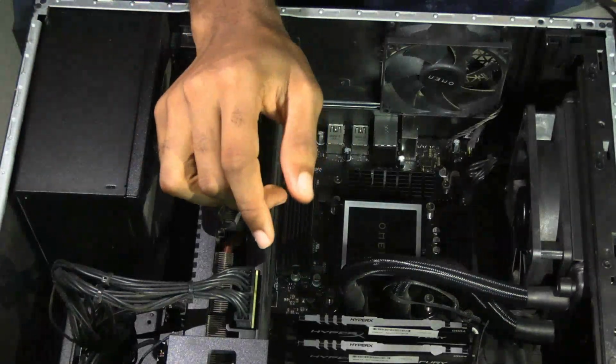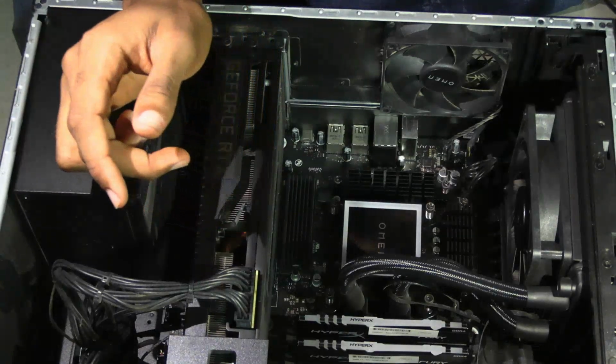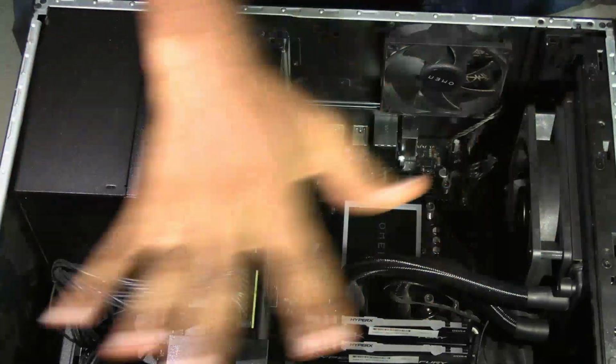So this is a breakdown on CPUs and desktops, right? We are doing this video to show you every part of this machine.